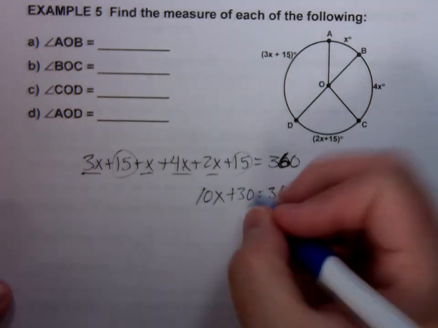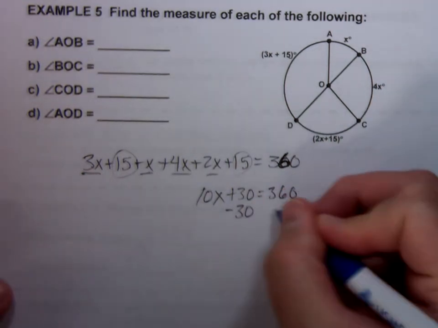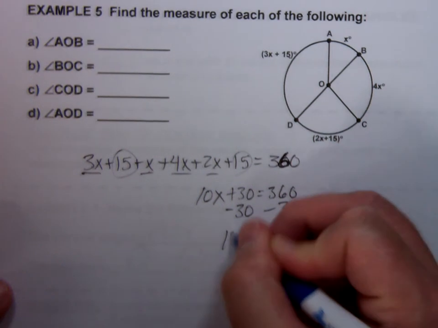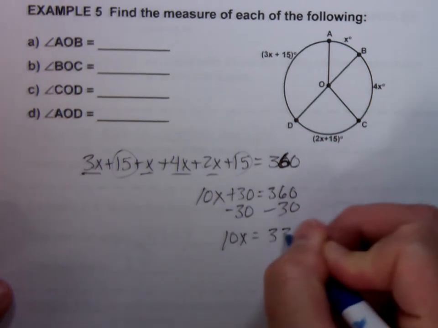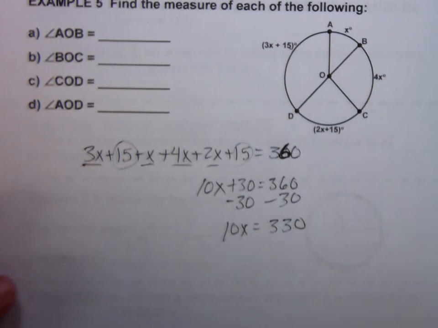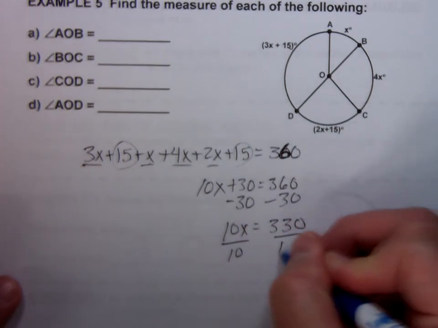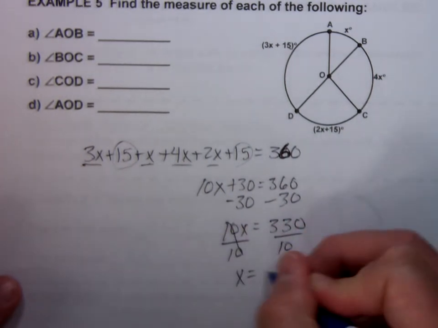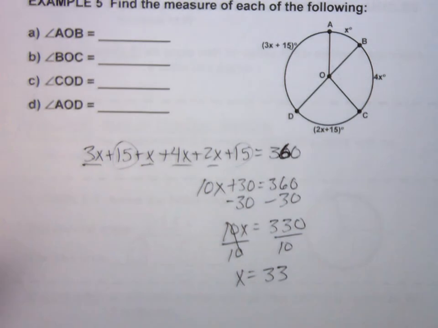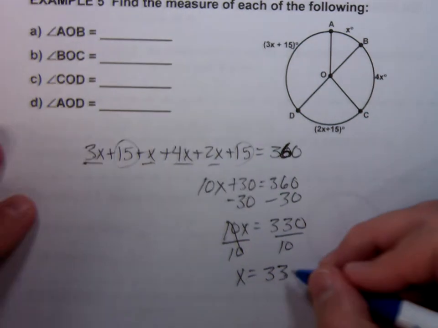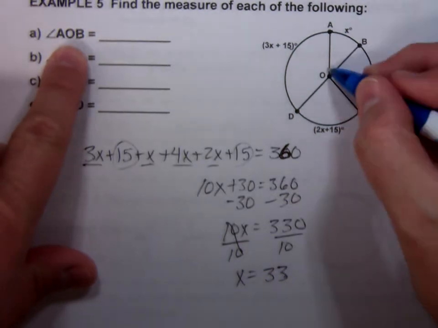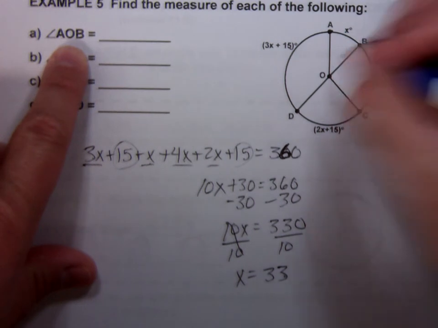But let's finish solving for x. 30 was being added, so we'll do the opposite to get rid of it. We'll subtract it. X is being multiplied by 10, so we'll do the opposite. We'll divide it by 10. And that shows me what x is. Now, x is 33, so to find all of these things, I need to substitute back in. So the first one should be easy. Angle AOB, it's just x. Well, if x is 33, then that makes this 33.